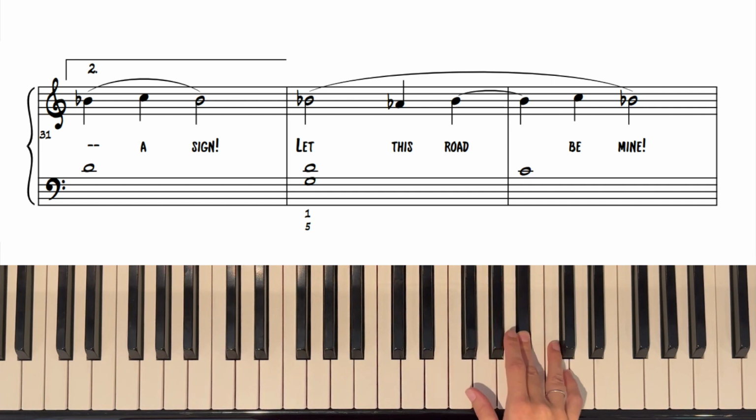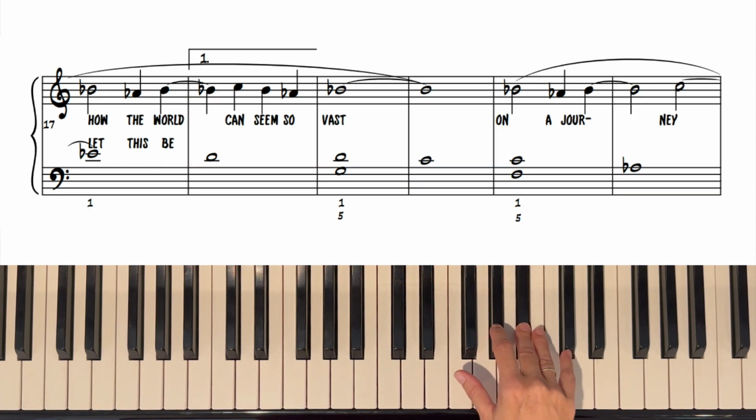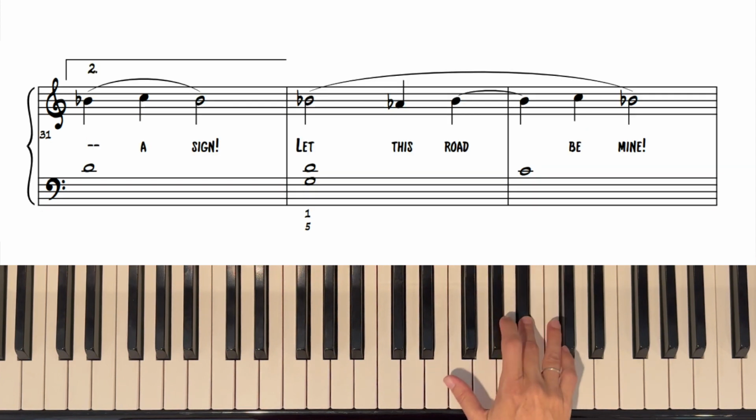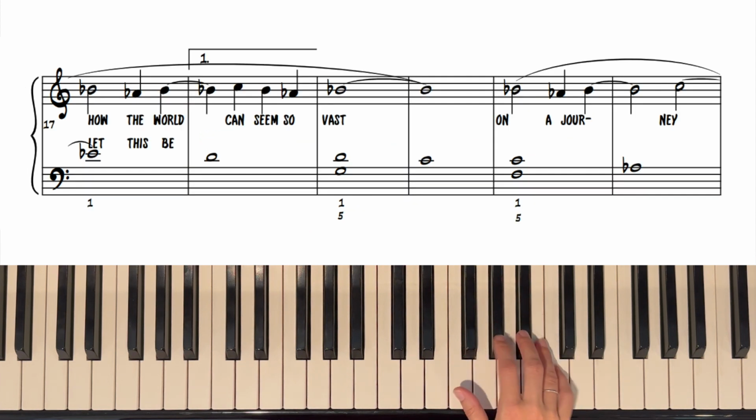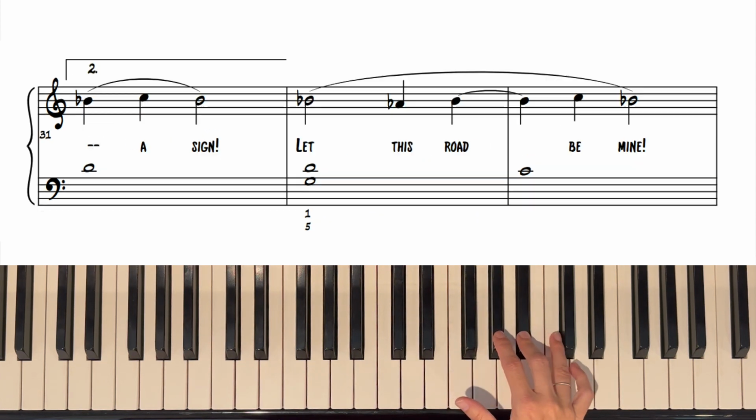You have that B flat tied, again, a sign. So let this be a sign, okay? That's how it's gonna sound. So measure 17 to 31, let this be a sign. You try.